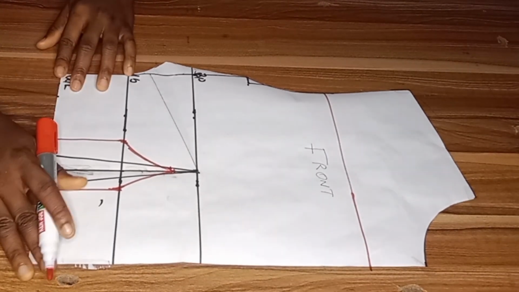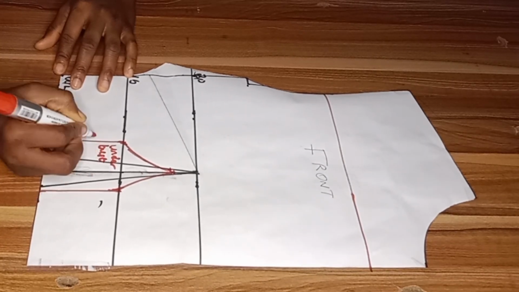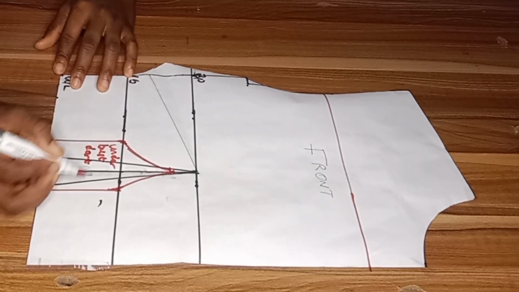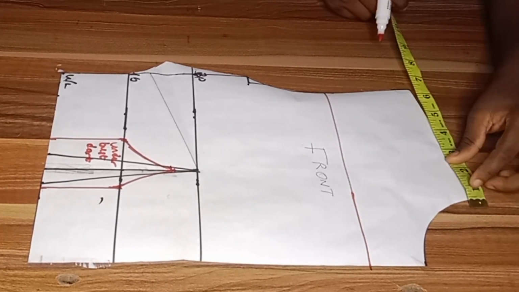Also, now that we've done this, we've taken our underbust dart, and trust me, even if you do not add a cup or a wording to your bustier, it will stand perfectly. That's the beauty of an underbust dart.